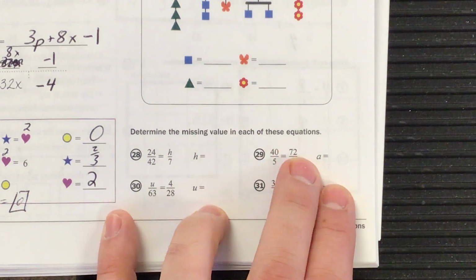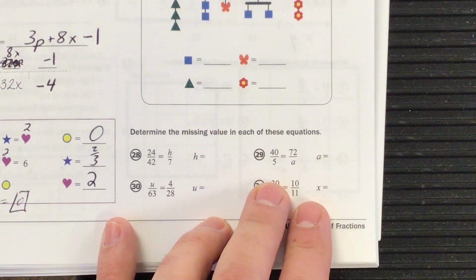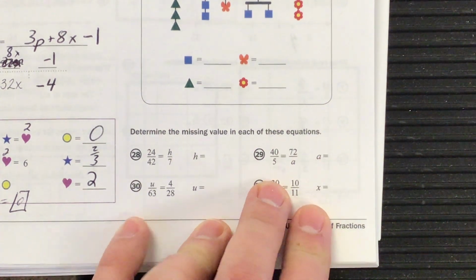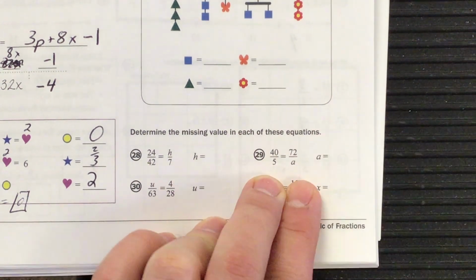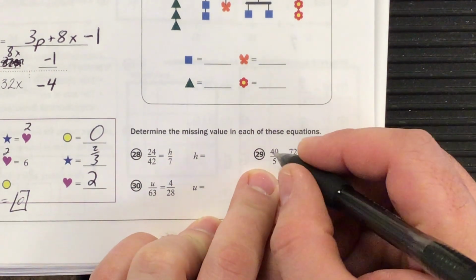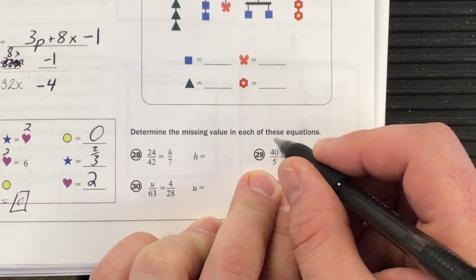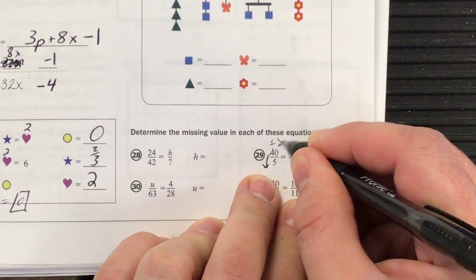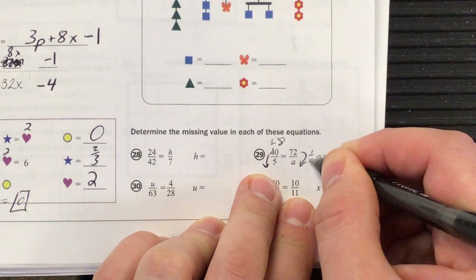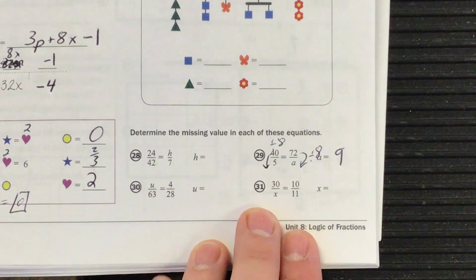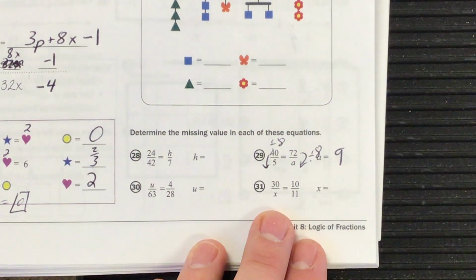Number 29. Again, I like to draw my arrows. Anybody tell me how to get from 40 to 72 or 5 to 40? Multiply 5 by 8. 40 divided by 5 is 8. So are we going arrow up or down? Down. Okay, so that is divided by 8. So the right side has to be divided by 8, which is 9.